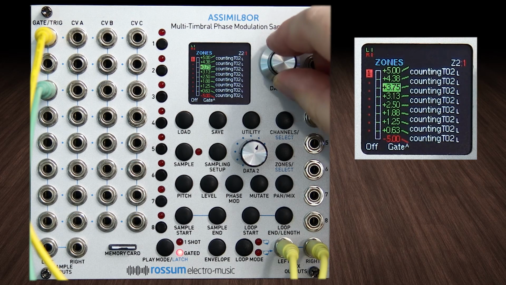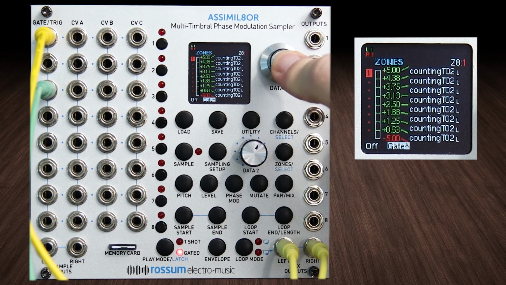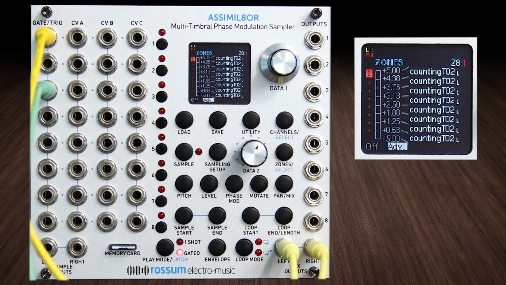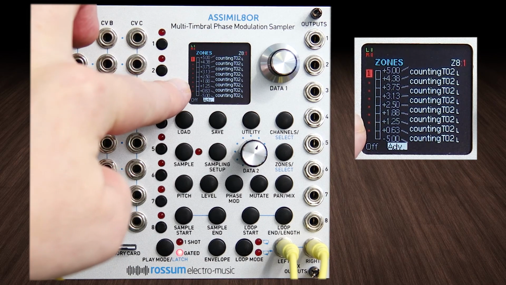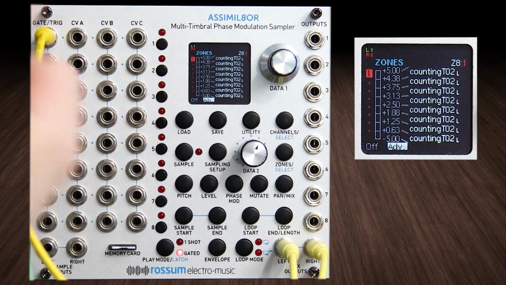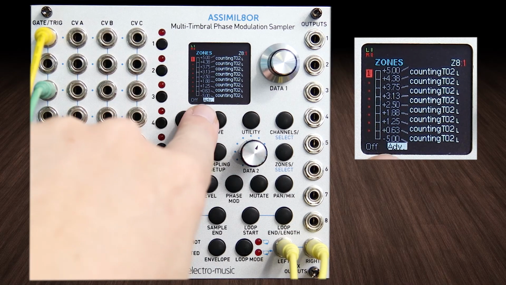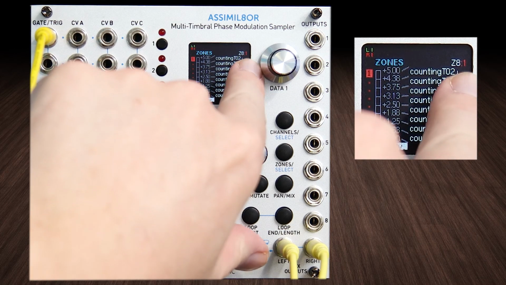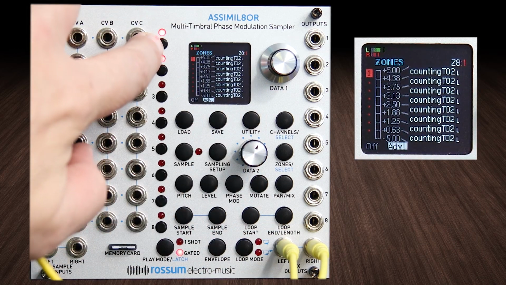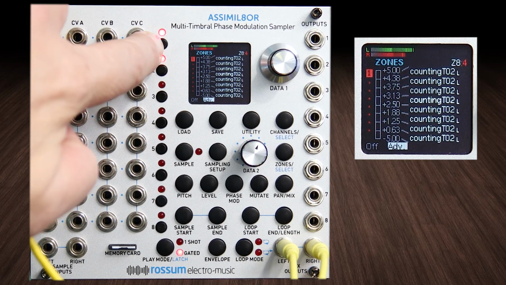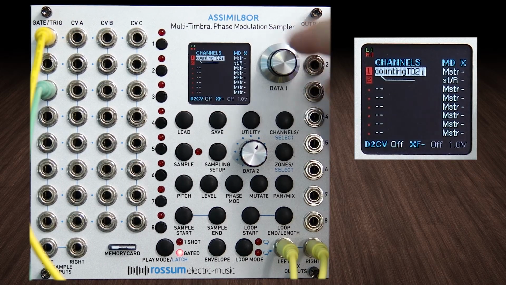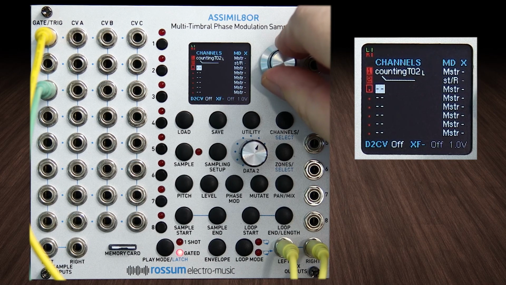So if you go down here to change it from gate to advance, it'll advance through all these zones. So you see it just turned off all the voltages. So it's not about voltage CV. It's about a gate just advancing each zone. So it'll sound like this. And watch the zones count here as you hear the numbers too. 1, 2, 3, 4, 5, 6, 7, 8. Awesome. So for the next example, we're going to play with explode.